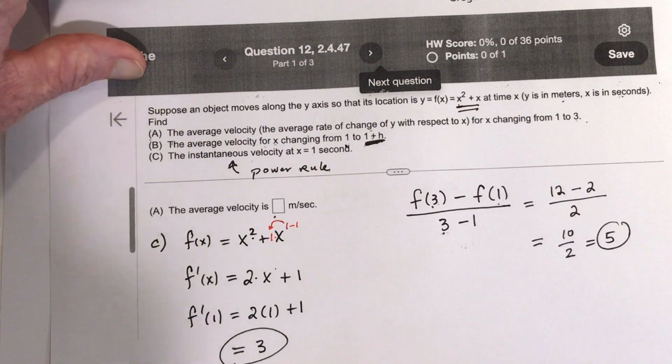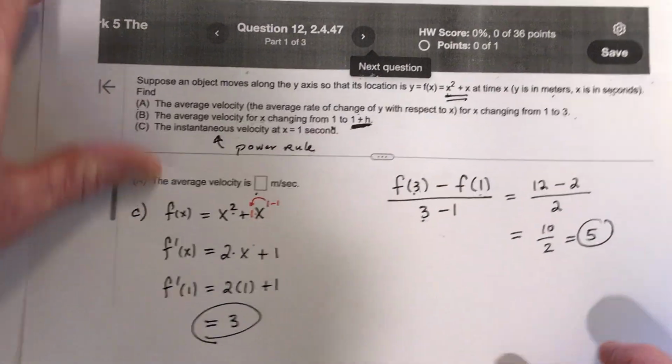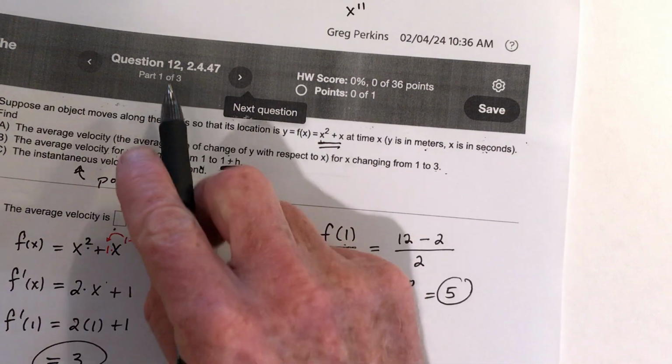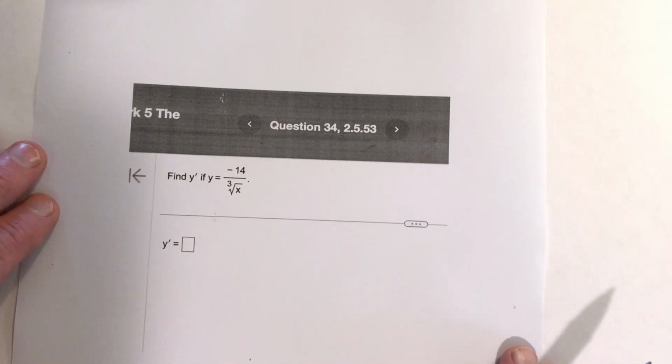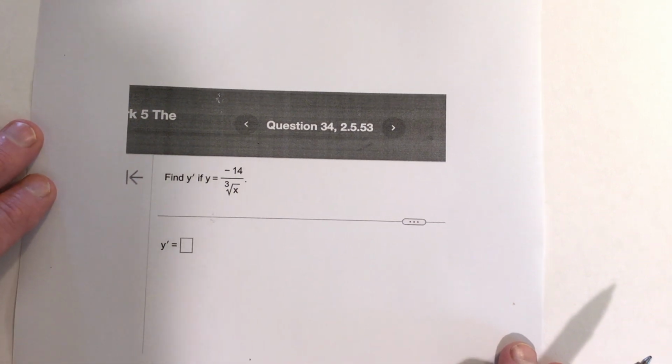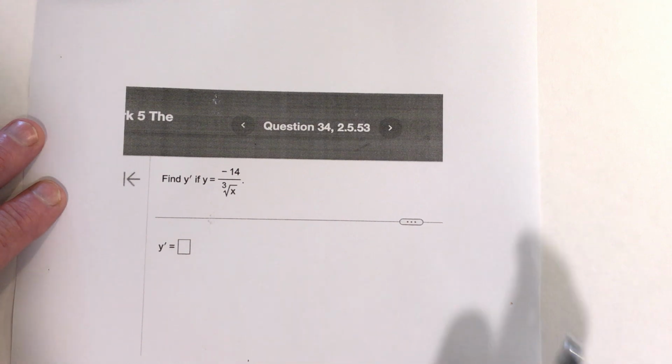And there's just one other homework question that I want to go over, and that is all the way down to number 34. So in between number 12 and number 34, there's a lot of straightforward using the power rule. And this one also is the power rule, but I thought it would be good to do this one.